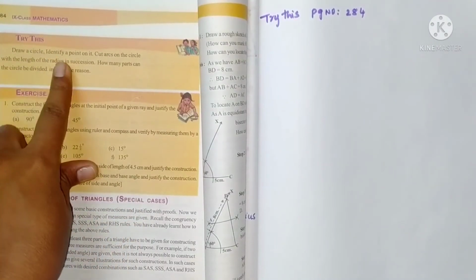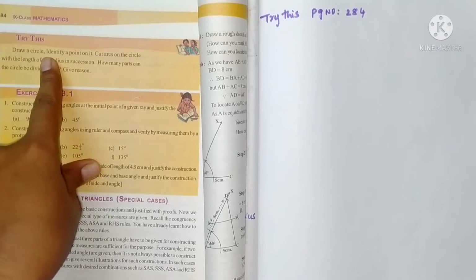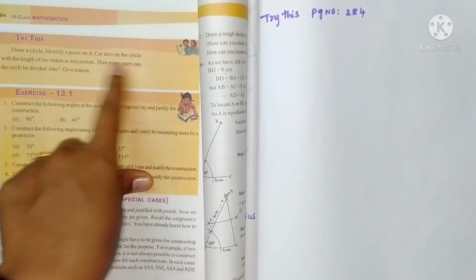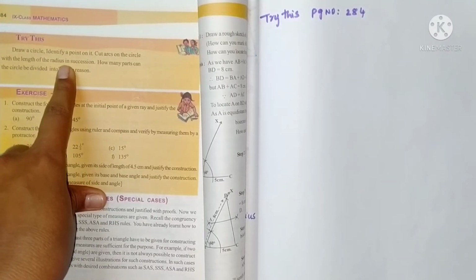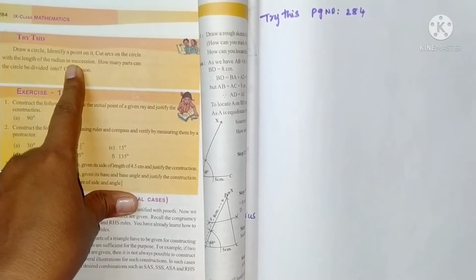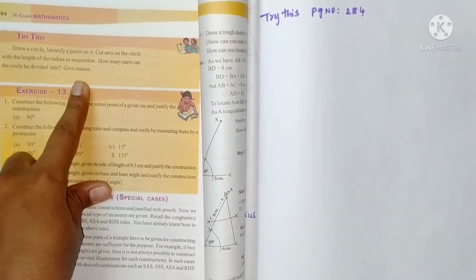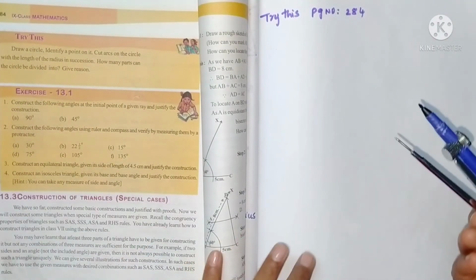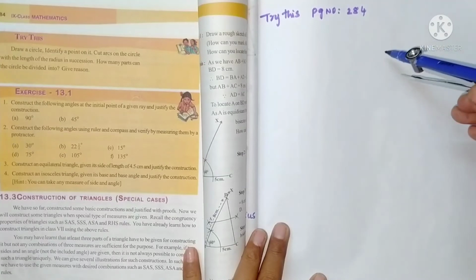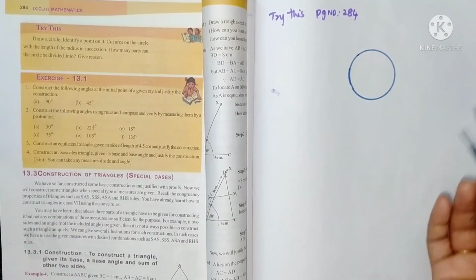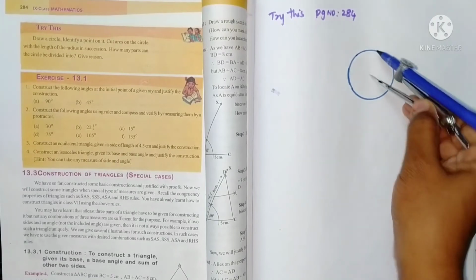Page number 284, try this. Draw a circle, identify a point on it, cut arcs on the circle with the length of the radius in succession. How many parts can the circle be divided into? Give reason. So first of all, we have to draw a circle. In succession, that means varusaga manam cut cheyali. So this is the radius.